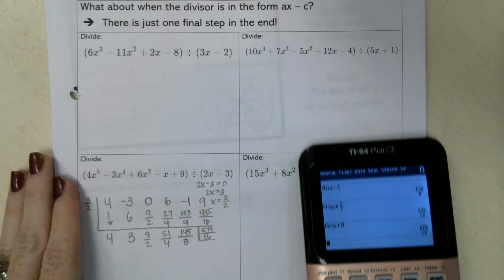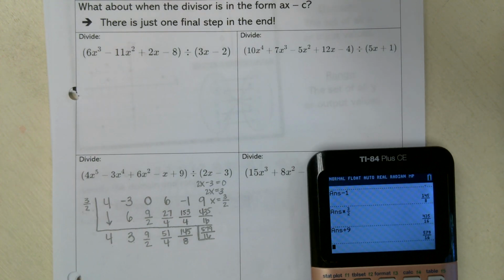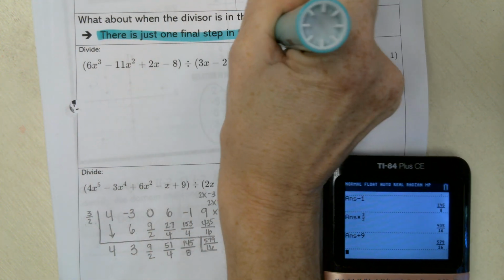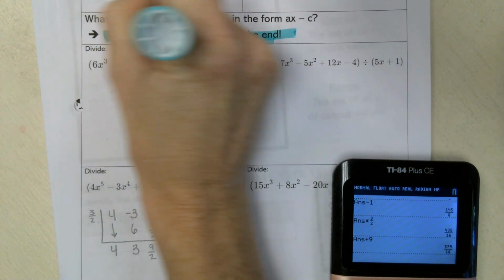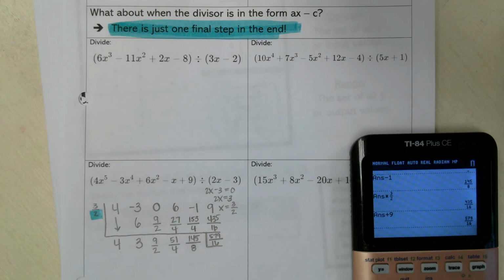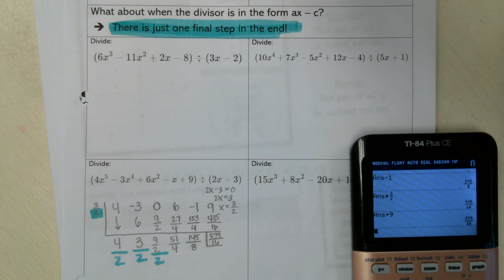Now, there is one final step in the end. Okay? Whatever my denominator was, you need to come through and divide every single one of these by 2.